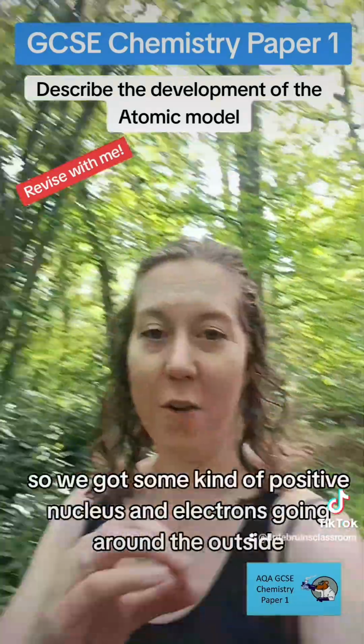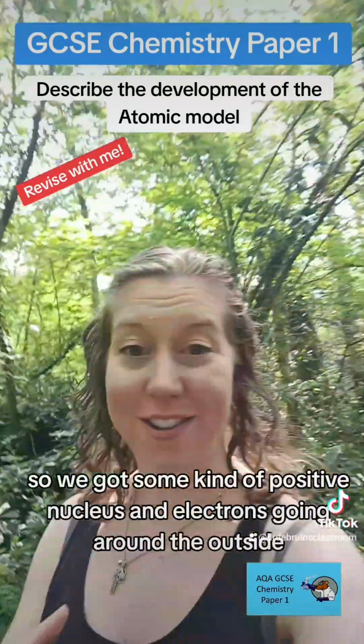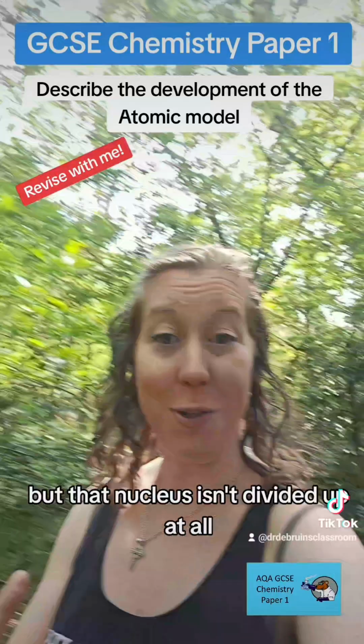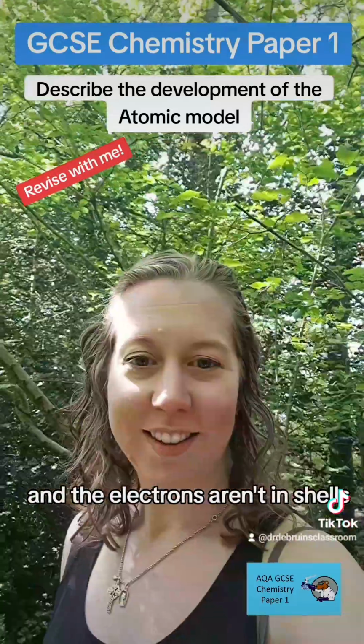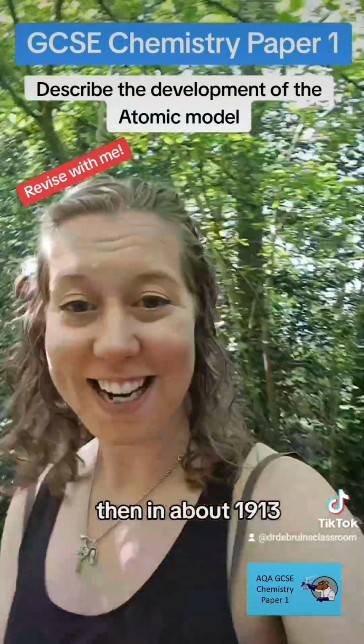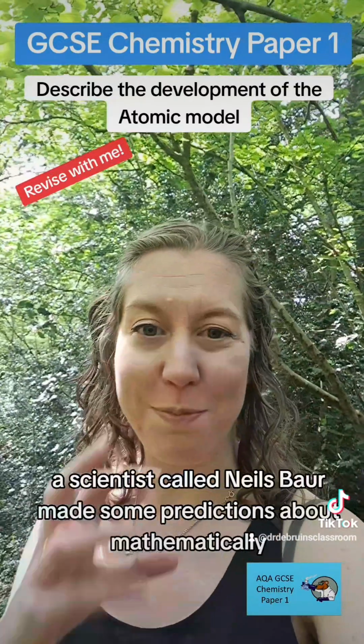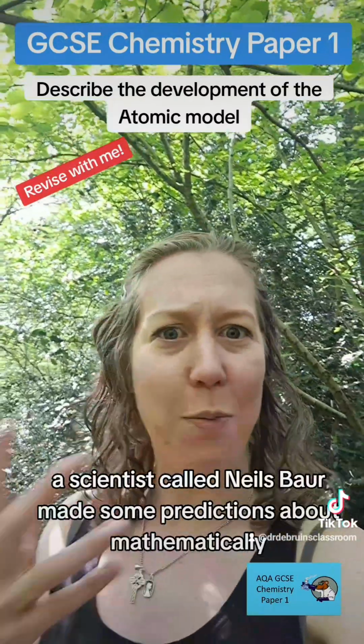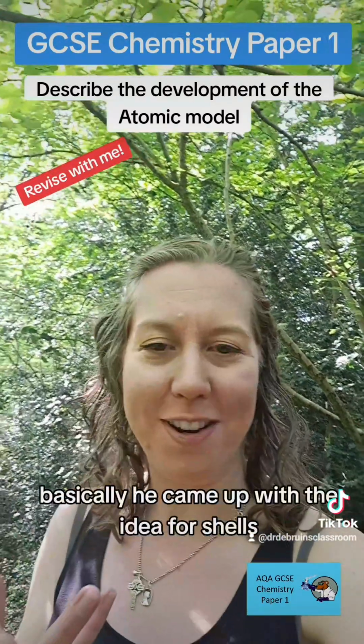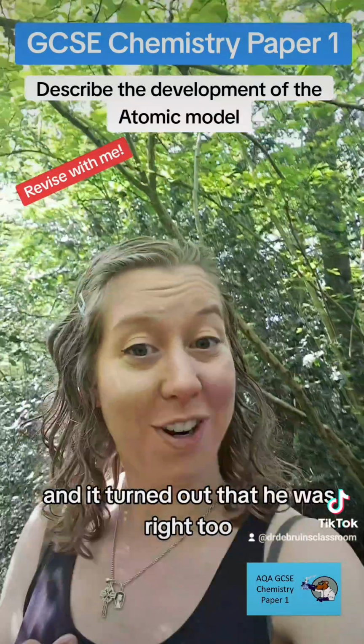So we've got some kind of positive nucleus and electrons going around the outside, but that nucleus isn't divided up at all, and the electrons aren't in shells. Then in about 1913, a scientist called Niels Bohr made some predictions about mathematically where the electrons should be. Basically, he came up with the idea for shells, and it turned out that he was right too.